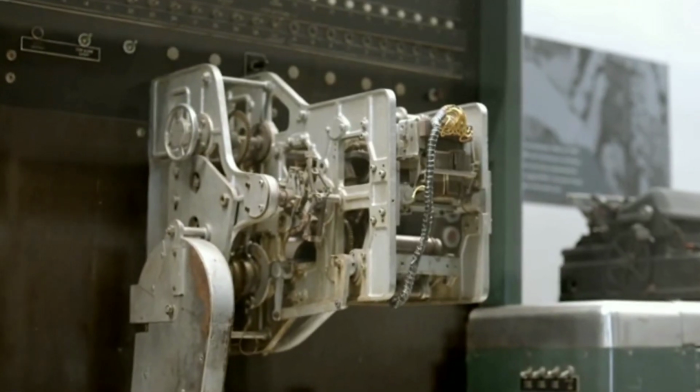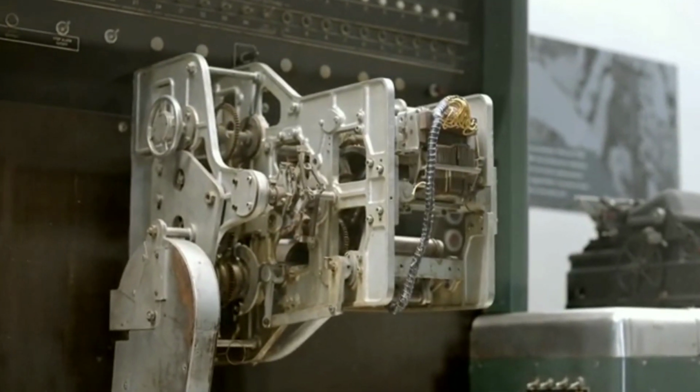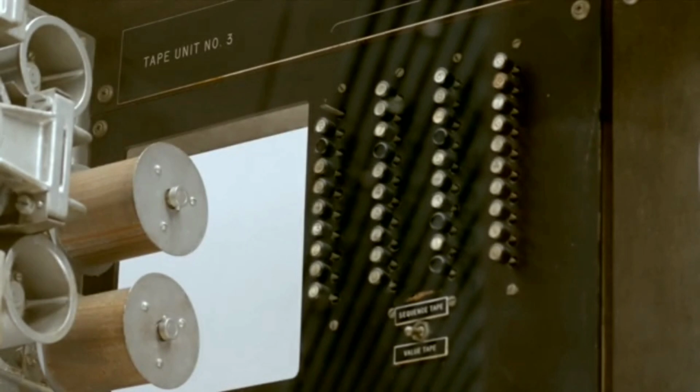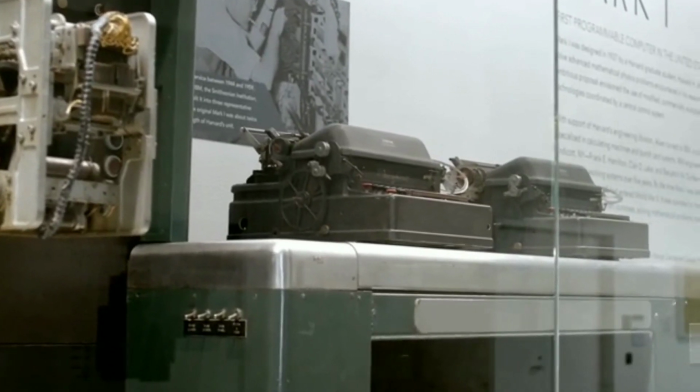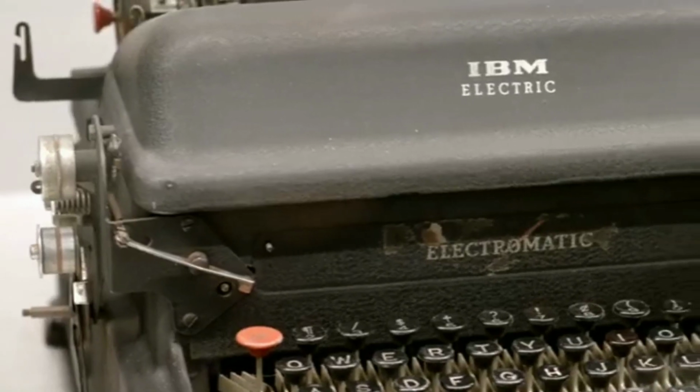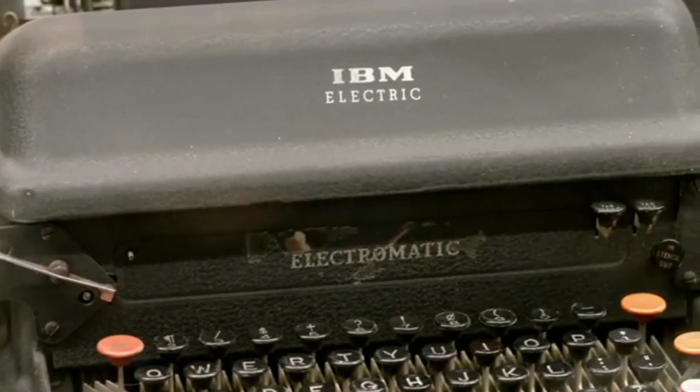The program was on paper tape, and the punched paper tape would just be scotch taped together to make a continuous loop. And then finally, these electric typewriters were used to print the output.